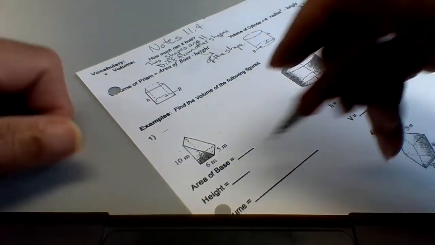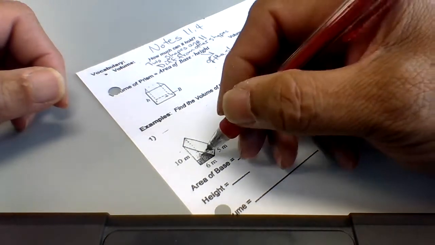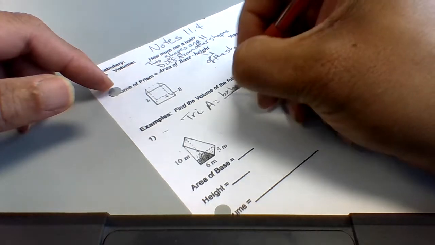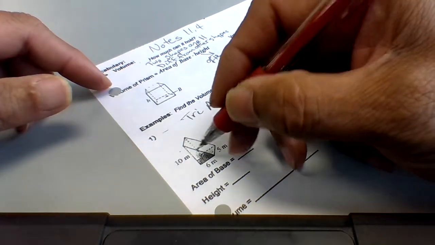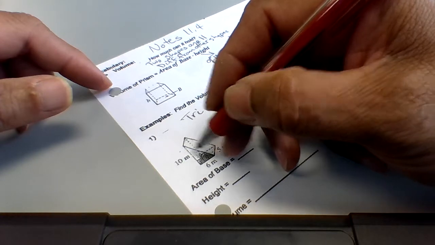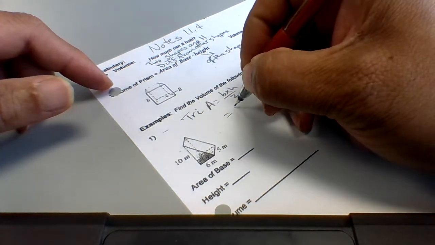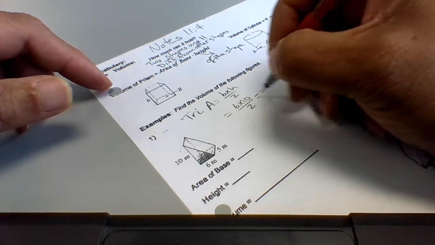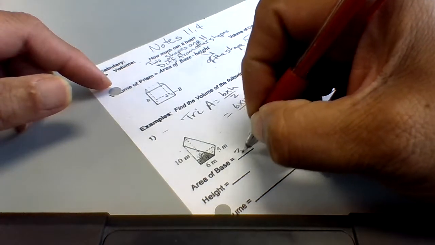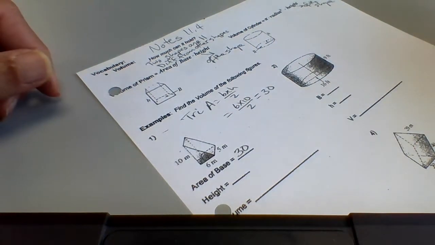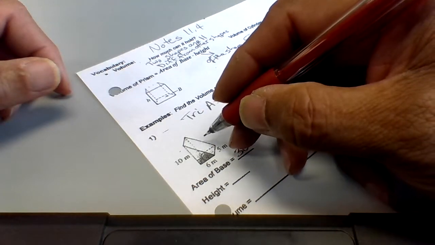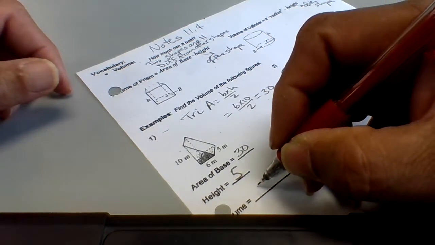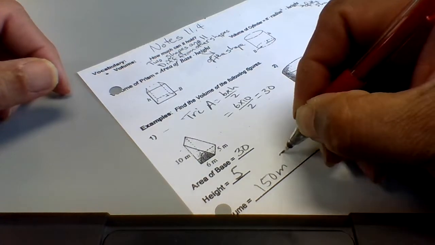All right, in this first problem, the base is a triangle. So area is equal to base times height divided by 2. In this problem, the base is 6 and the height is 10 in a triangle. 6 times 10 divided by 2 is 60 divided by 2, which is 30. So the area of the base is 30. And the height of the shape is 5. So that's going to give me 150 meters cubed.